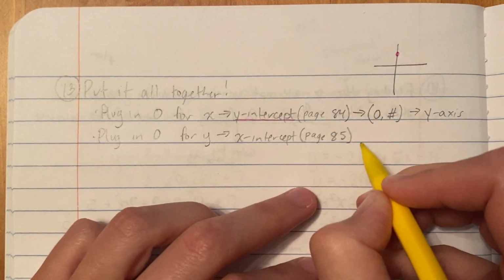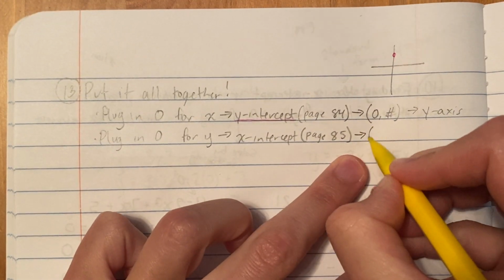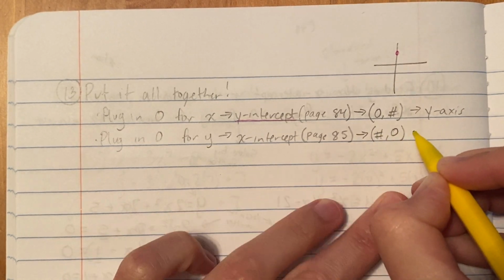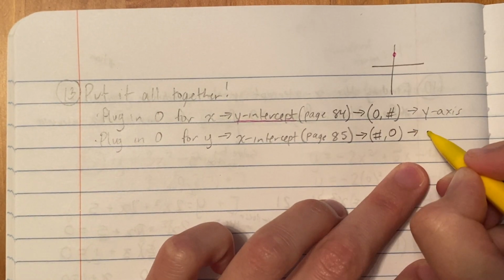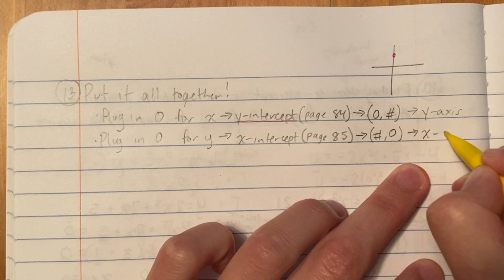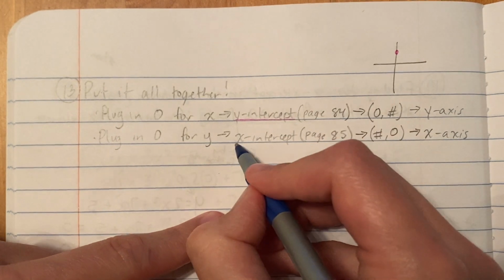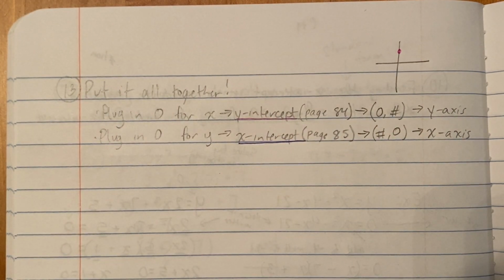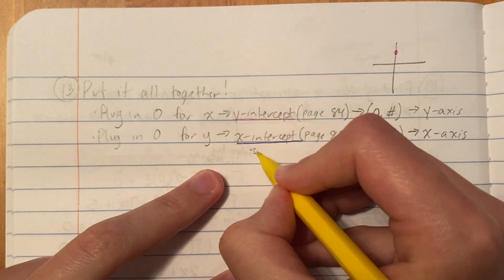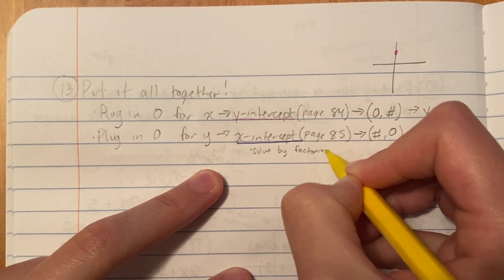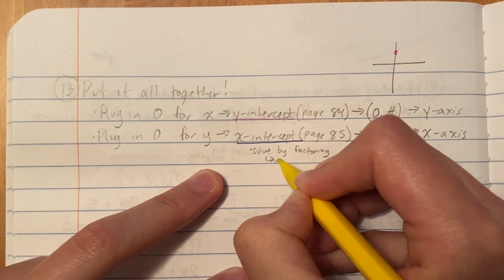Remember when you plug in and you get the x-intercept, well, now the y value is 0, and you're going to get a number for the x-intercepts, the x values. And these points are going to be on the x-axis. Now remember about the x-intercepts, and again, the notes are on page 85. These are the ones where you're going to solve by factoring. And then there's usually 2 answers.